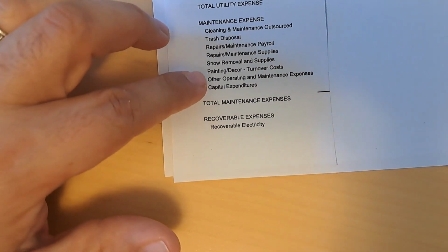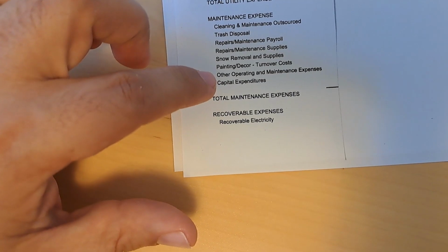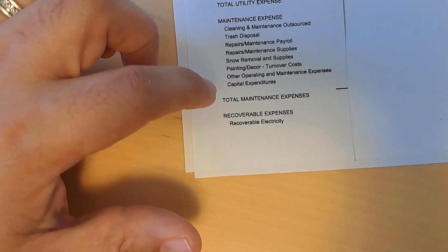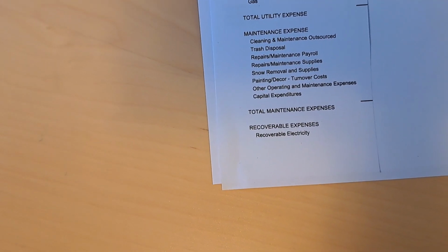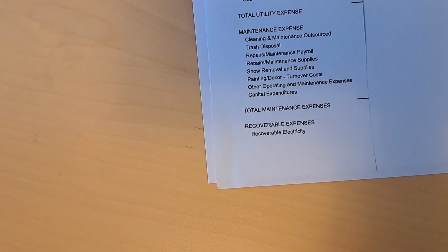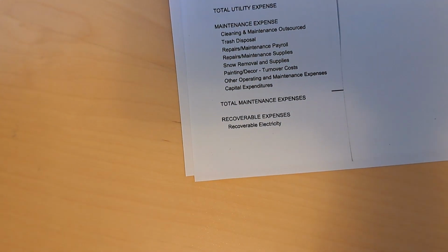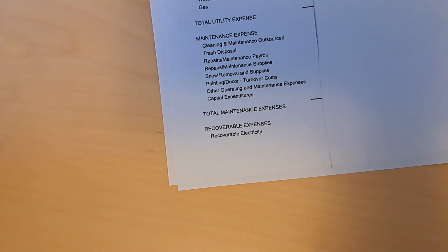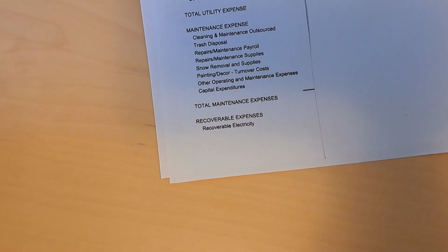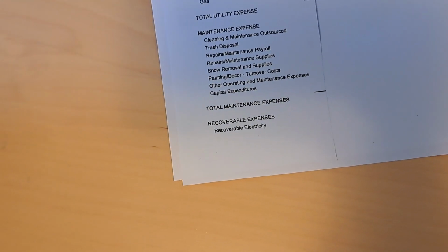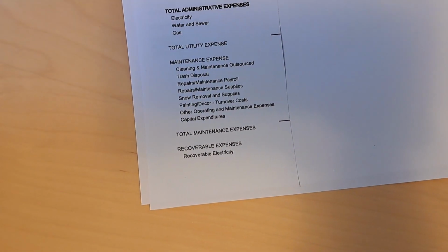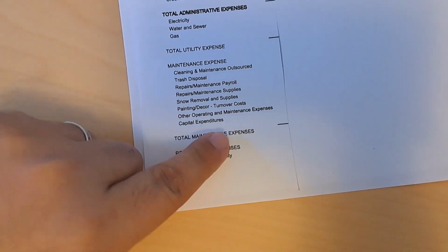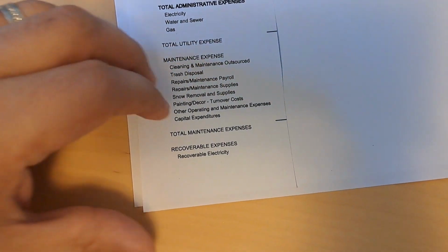Capital expenses, I think this is more of a software issue with the Yardi Breeze management software that I use. I tried to tweak the capital expense to have it separate, but then it messes up all the numbers and formulas. But technically, the capital expenses are not part of the operating expenses. Those are long-term expenses and they should go after the operations. But oh well, in this case, I had to put it under the operating expenses.